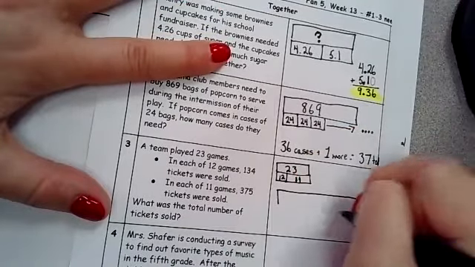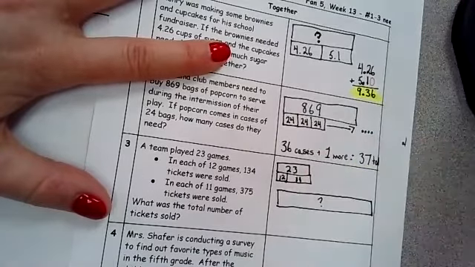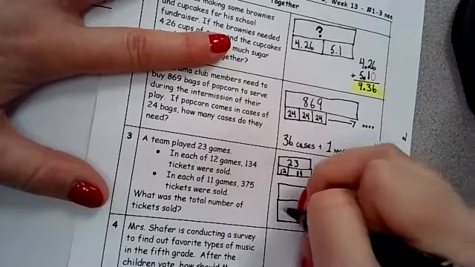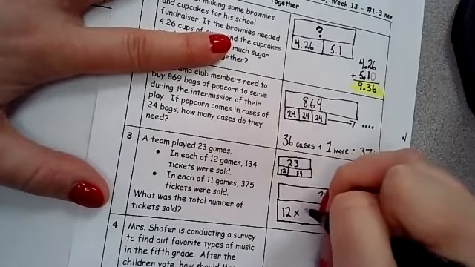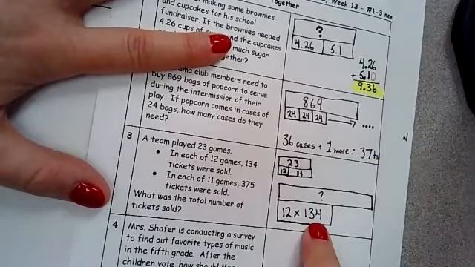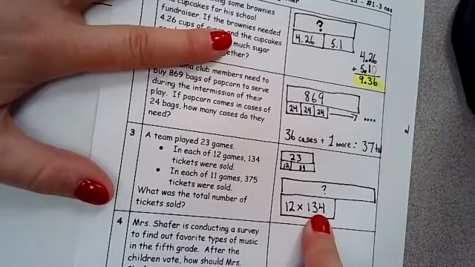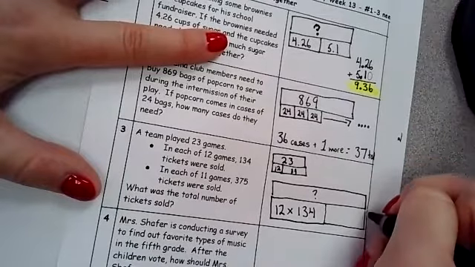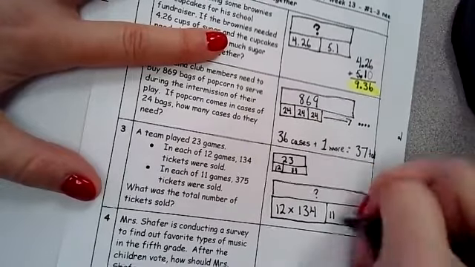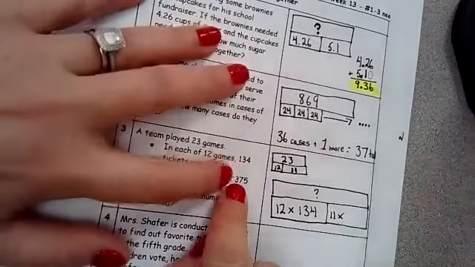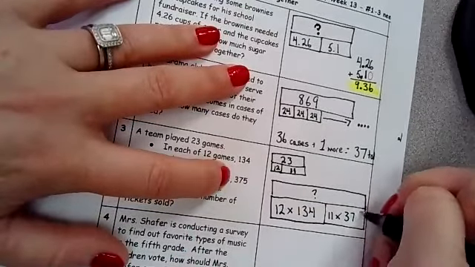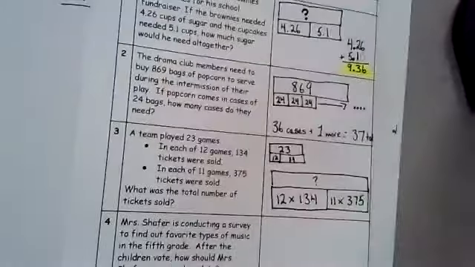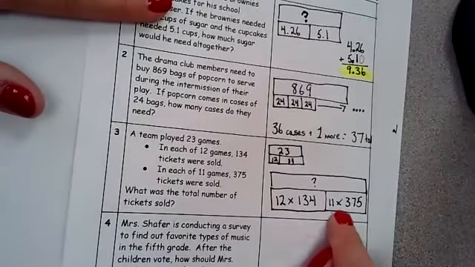Okay, so we don't know how many total tickets were sold. But we do know that in the first 12 games, there were 134 tickets sold in every game. So that's 12 times 134. Then we also know that in the next 11 games, each of the games sold 375. So you've got 375 11 times, going all the way up until you get 11 games.